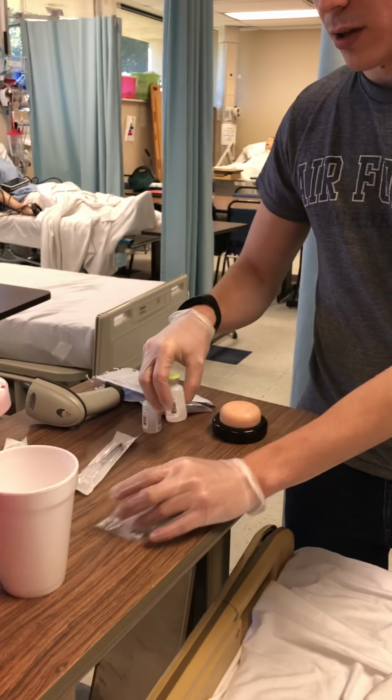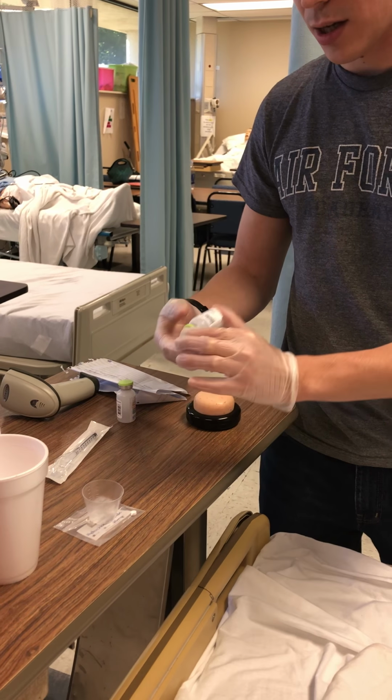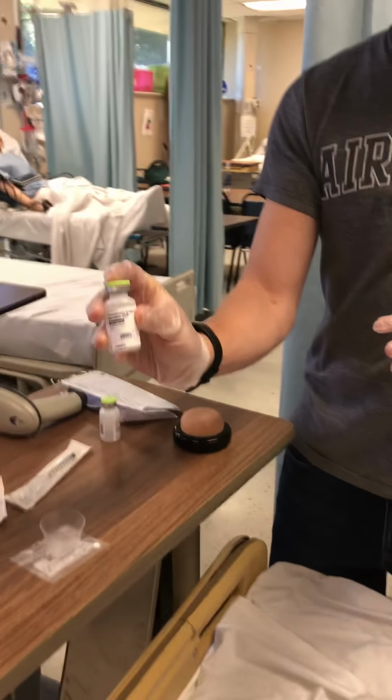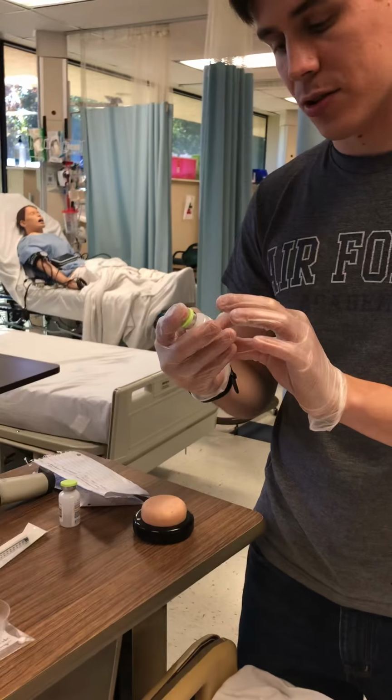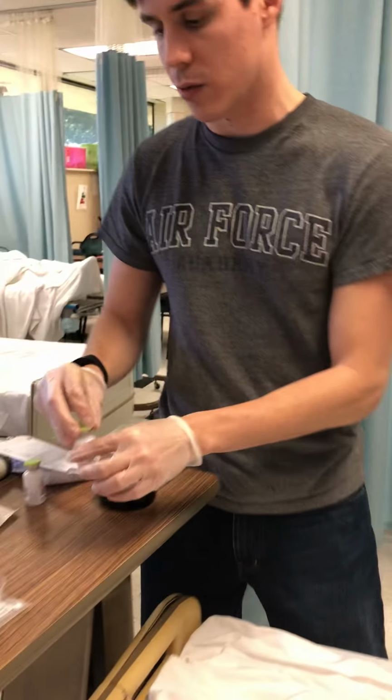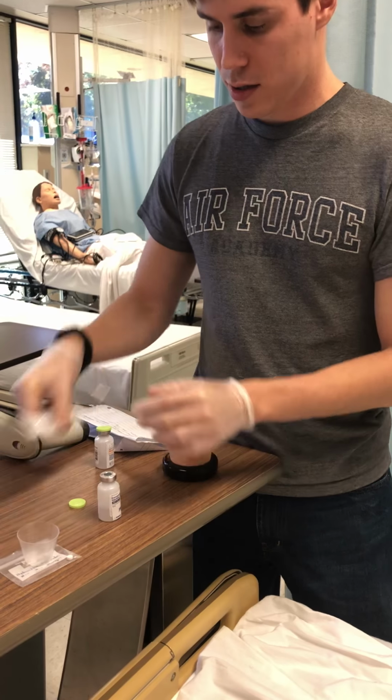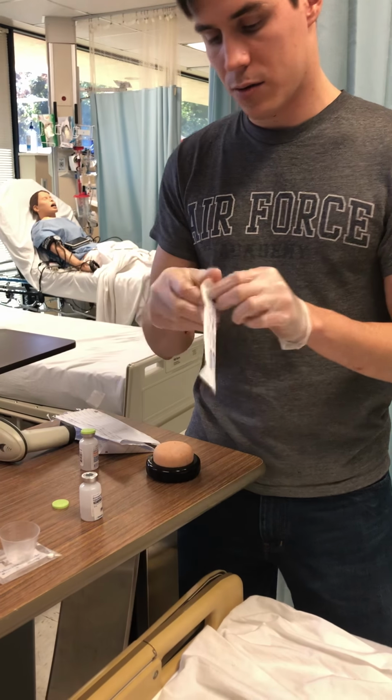Next step would be the sub-Q, which is the enoxaparin sodium. So we're supposed to give 30 milligrams of it, and as it says on here, there's 100 milligrams per milliliter, so we want 0.3 milliliters.